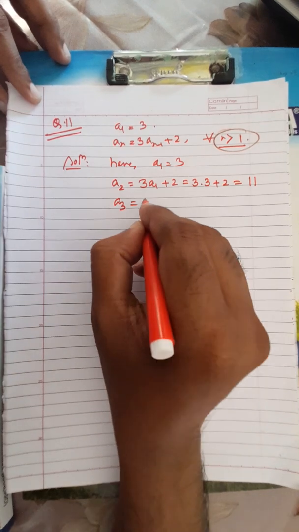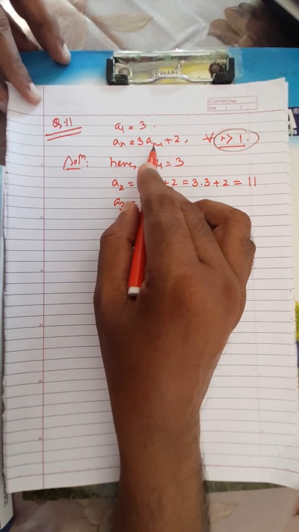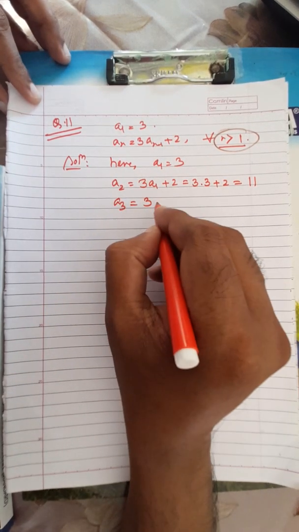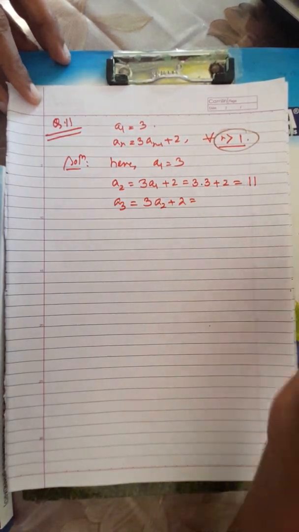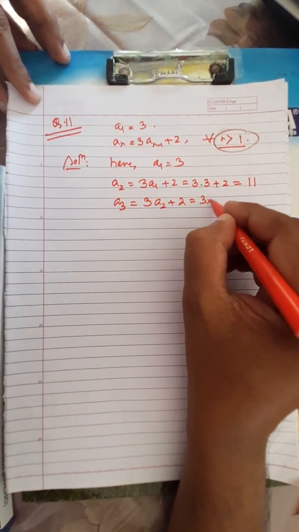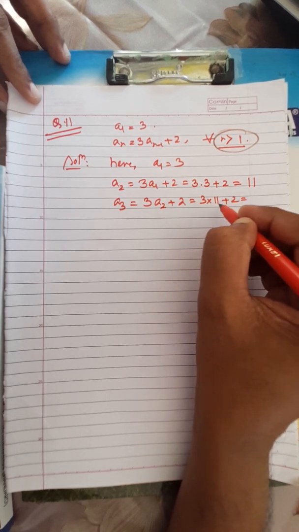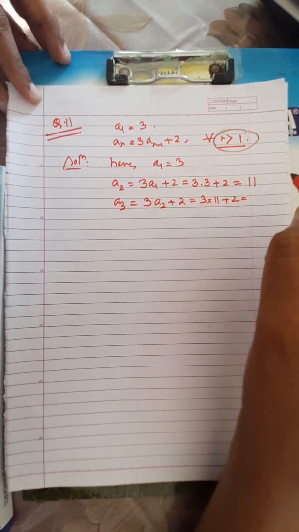a3, here you put n is equal to 3, 3 minus 1 is 2. So a2 plus 2. What is the value of a2? 11. So 3 into 11 plus 2. 3 into 11 is 33, 33 plus 2 is 35.